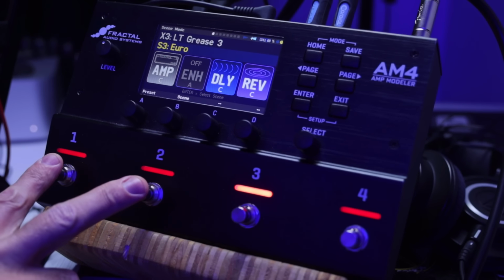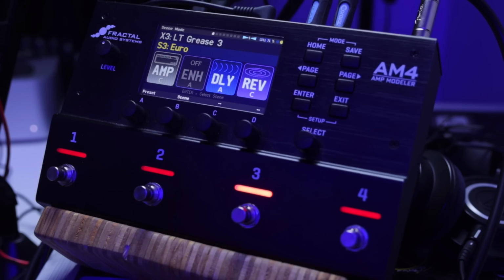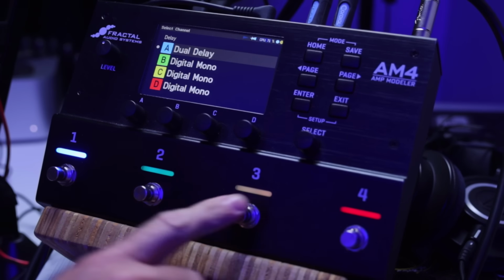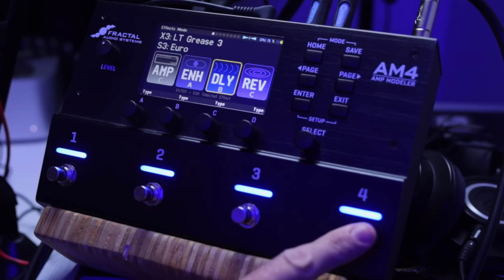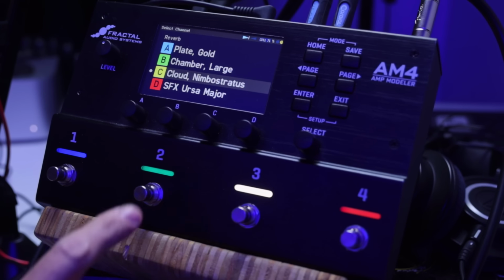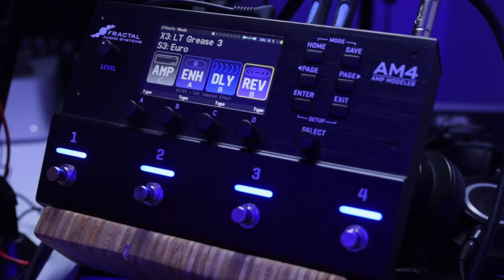Once I'm in there, I can hit these two buttons over here and go to the effects layout. And then I can repeat that process if I want to change to another scene or another preset.